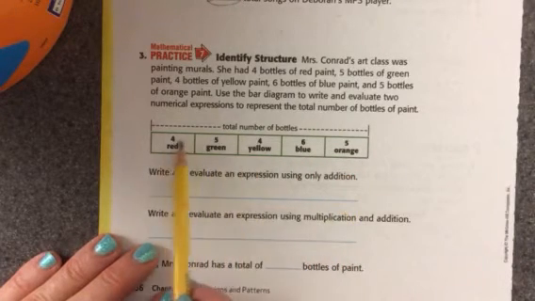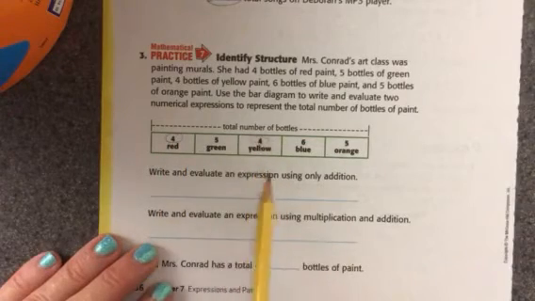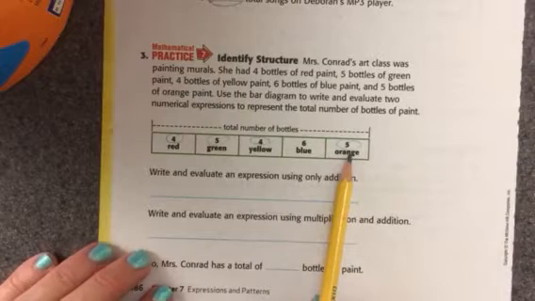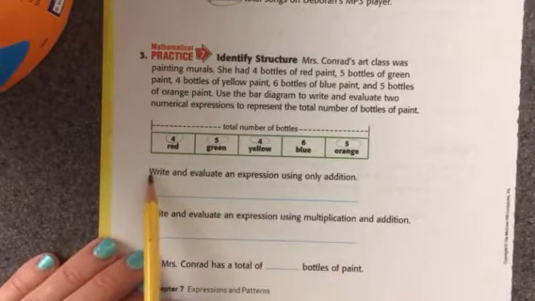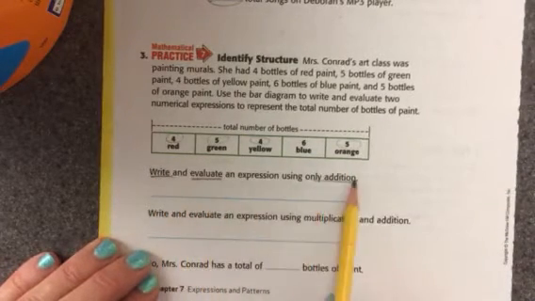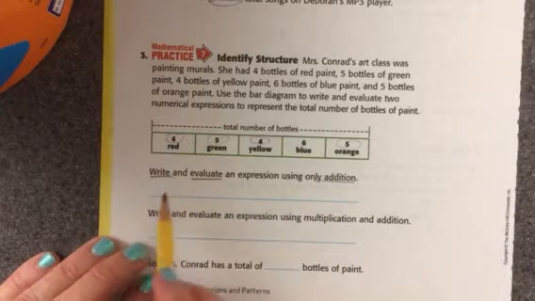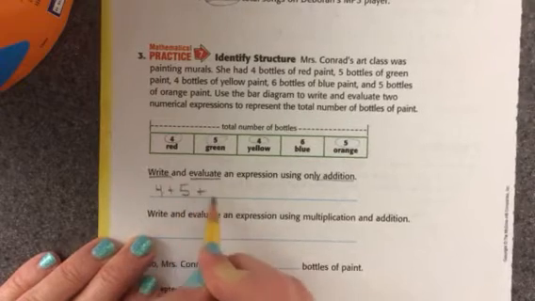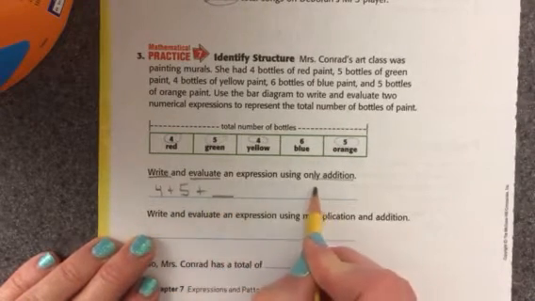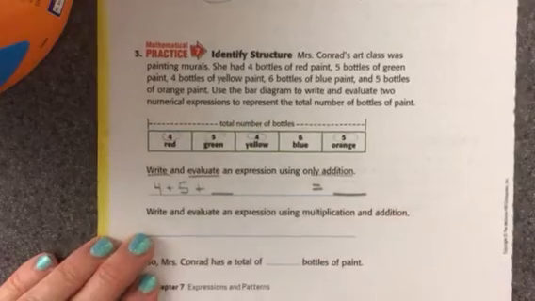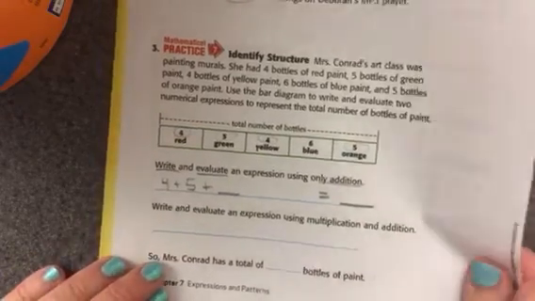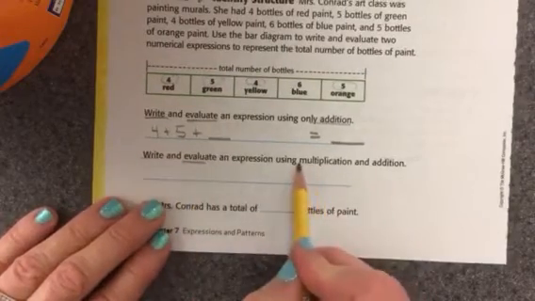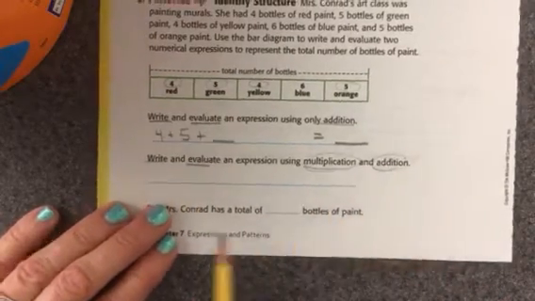Oh, look at this. I notice we have some that are similar. There's some 4s and there's some 5s. Okay, that'll help us when we get to the multiplication part. But when we do the addition, write and evaluate using only addition, all I need to do is write each of those numbers down. I'll have 4 plus 5 plus so on, and you keep going, and then add them all up to get your answer. All right, now we're going to write and evaluate the expression using multiplication and addition.